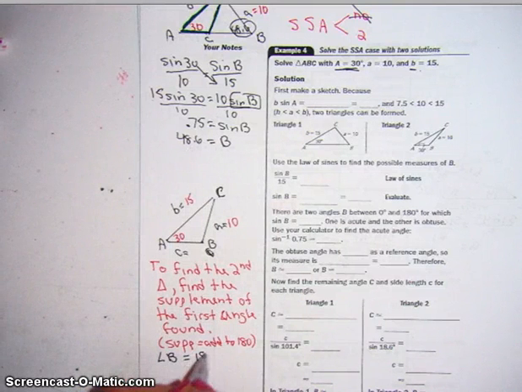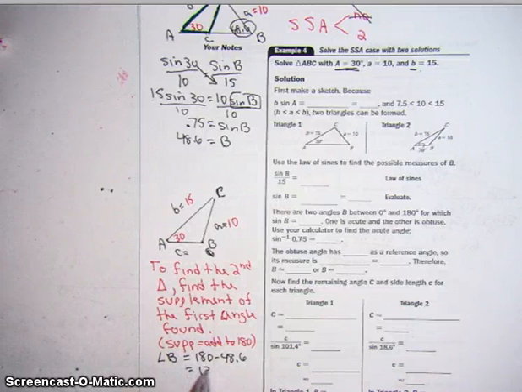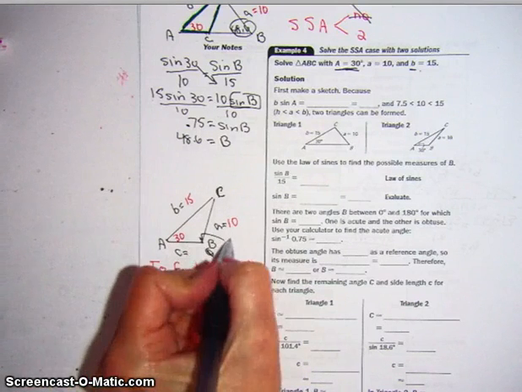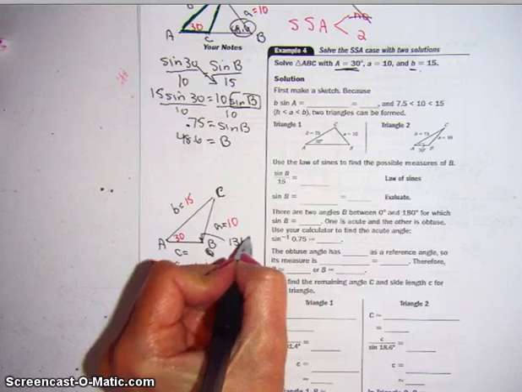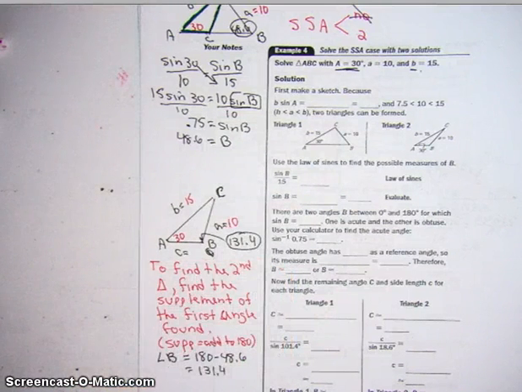So take 180 minus 48.6. What is that, gang? 131.4. So my new angle B right there is 131.4. Put it in the picture, circle it.